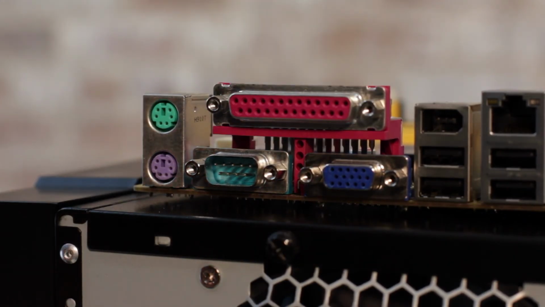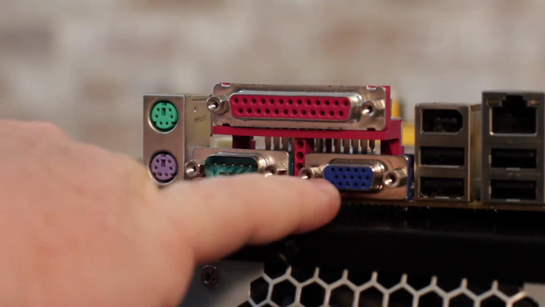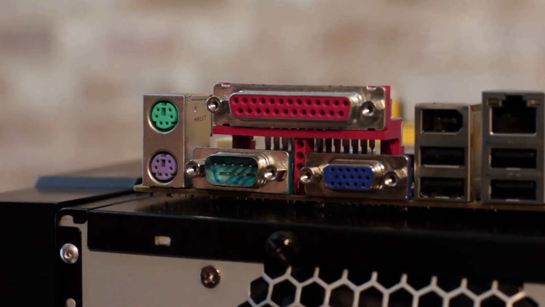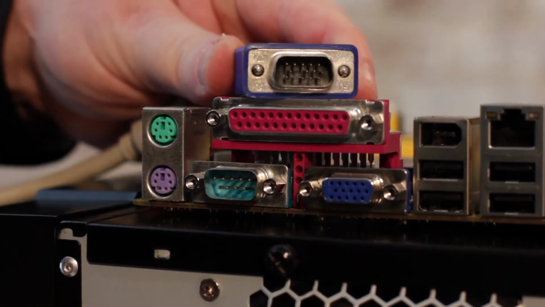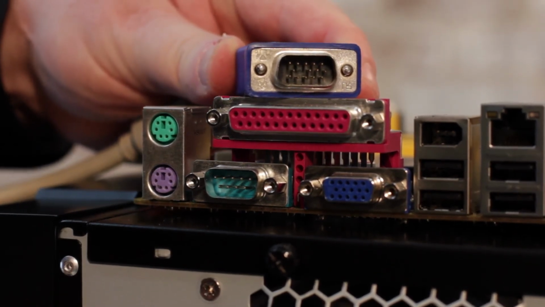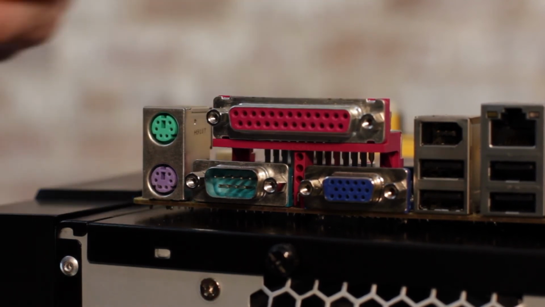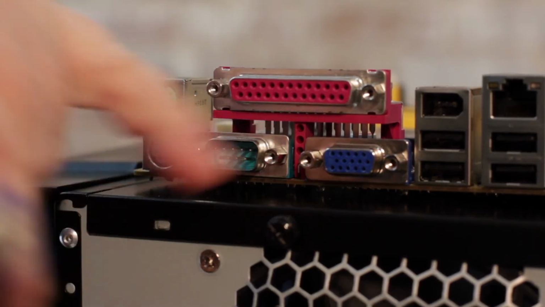Now the last one I want to talk about is right here. You'll notice that this is a D-sub, but it has 3 rows and 5 pins in each row. This connector is a VGA connector, and it is about the oldest type of video connector there ever was. This was used more than anything else, plugged into a monitor or a projector. We plug that guy in, and ta-da, that is a VGA connector.